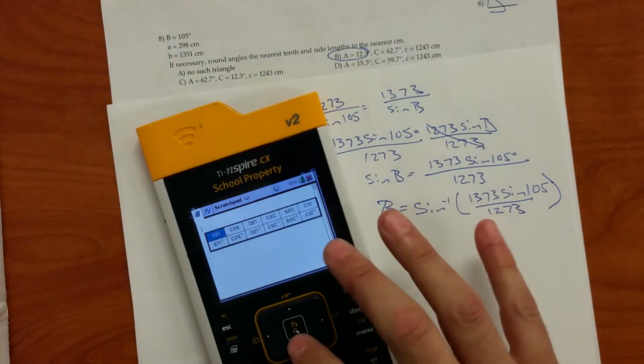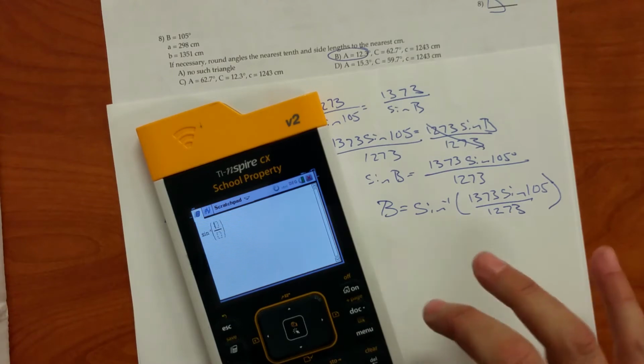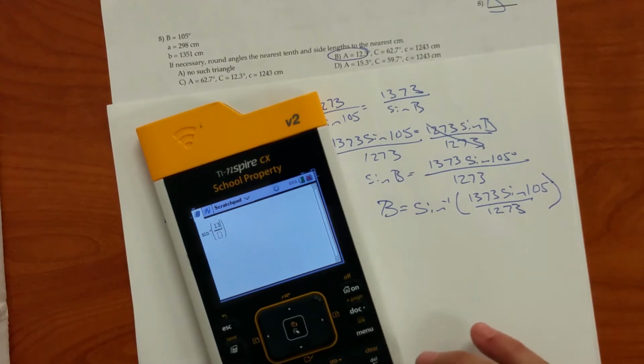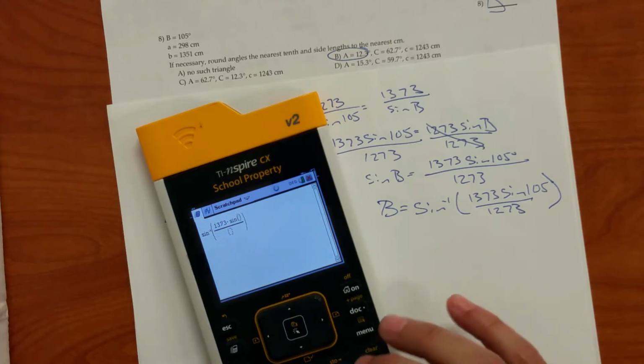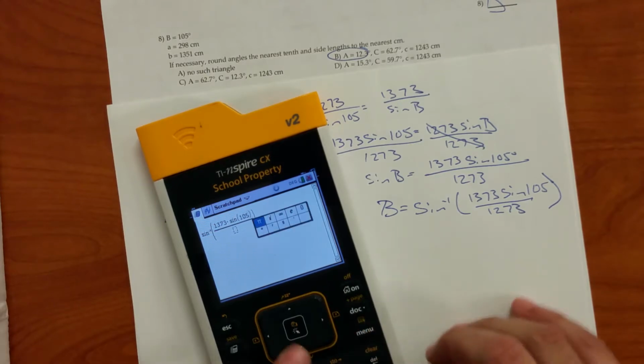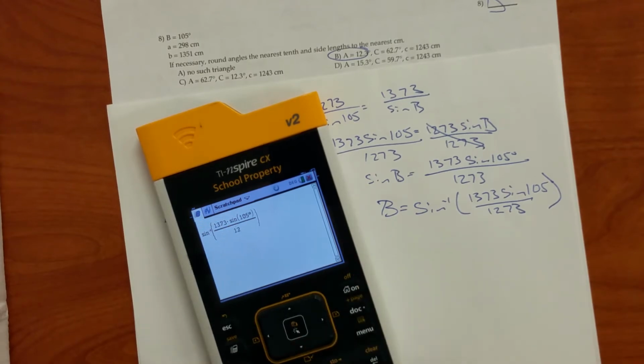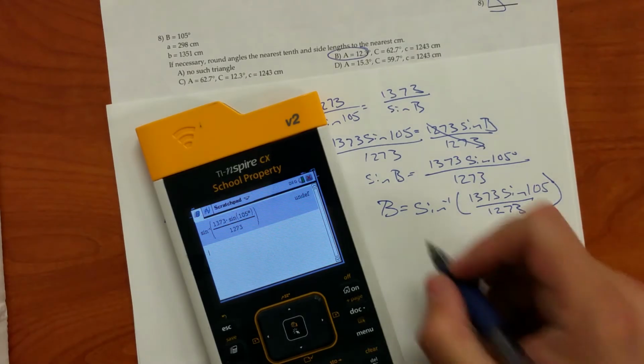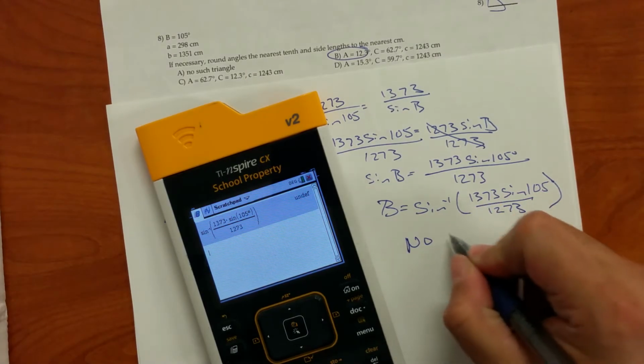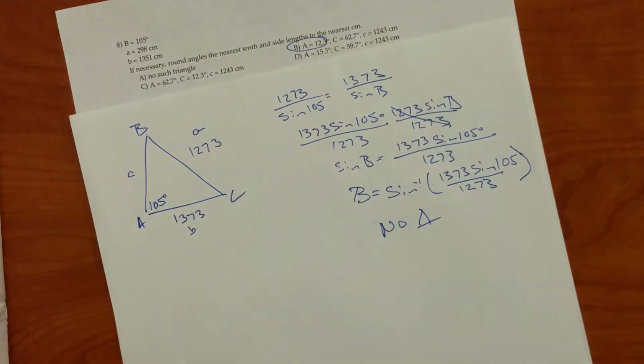So inverse sine, set my here, 1373 times sine 105 degrees over 1273. It's undefined, so when it's undefined, that makes this one no triangle. So it's no triangle right there.